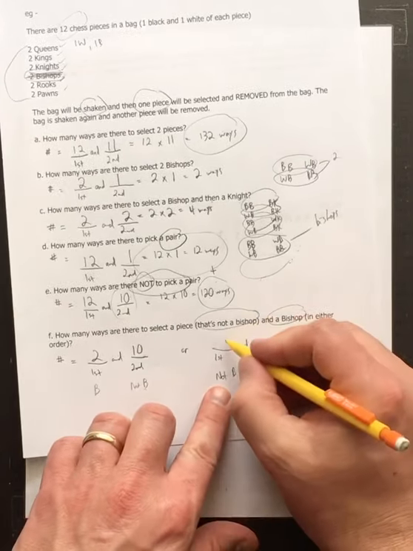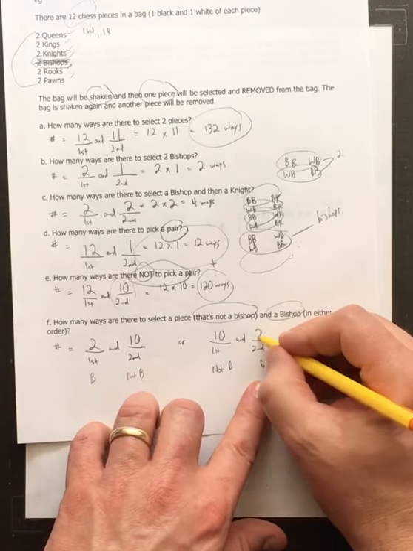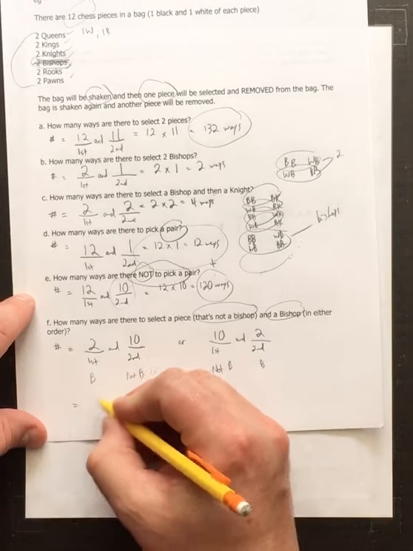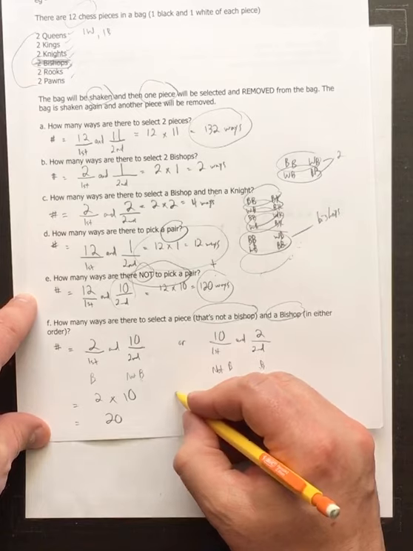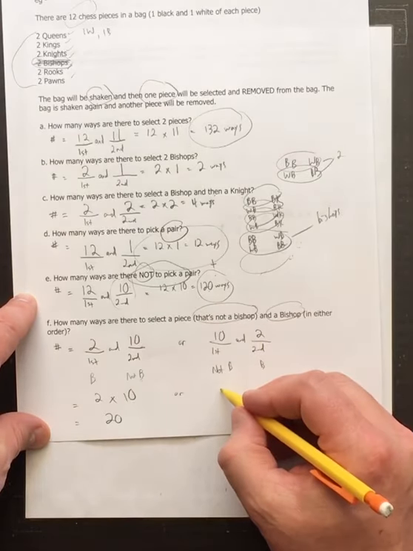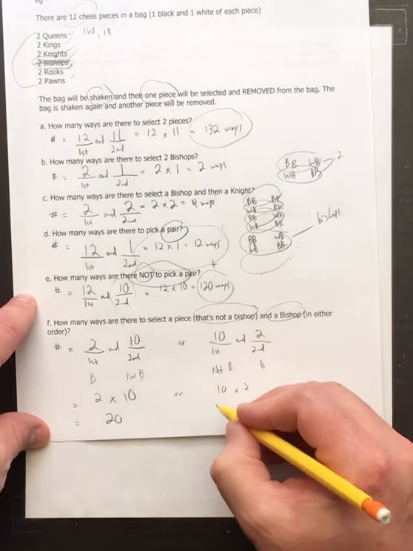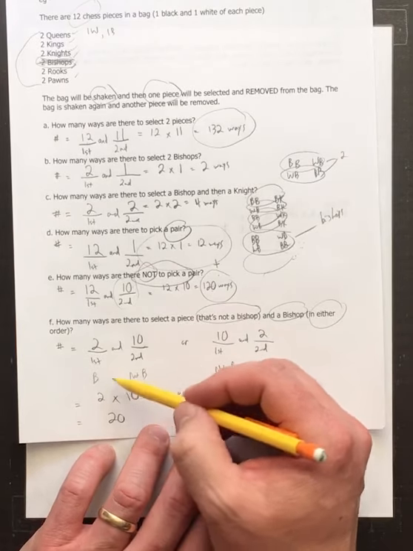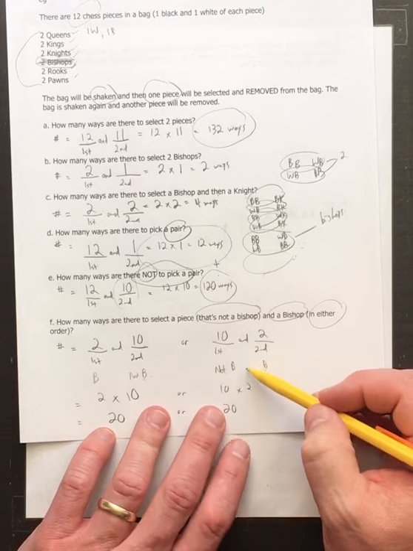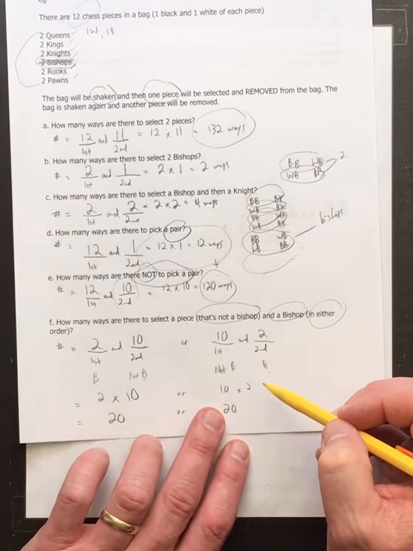How many not bishops are there? Still 10. Right? How many bishops are there? 2. So this is going to be 2 times 10, or 20. Or this is going to be 10 times 2, or not much different, 20. Which one of these is correct? Like they said, in either order. This is one order, bishop first and then not the bishop second. This is the other order, not the bishop first and then the bishop second. Which one of these is correct?